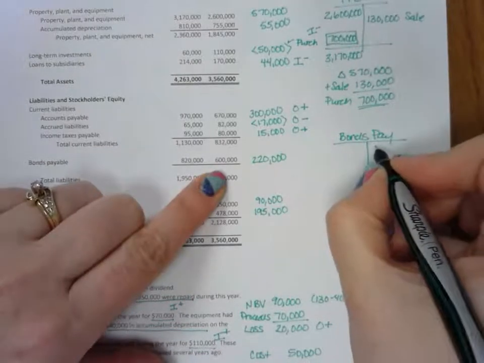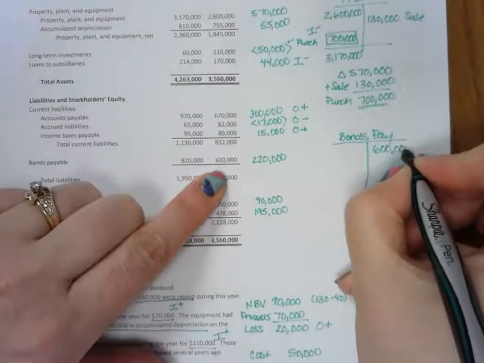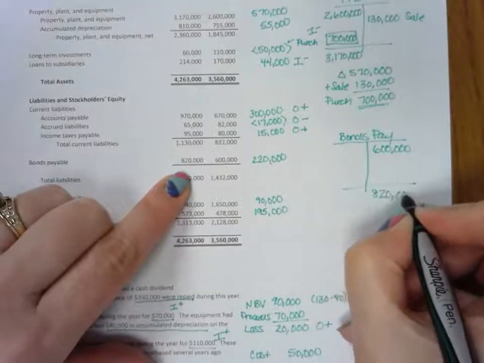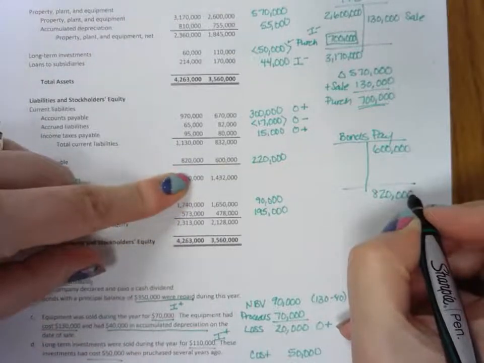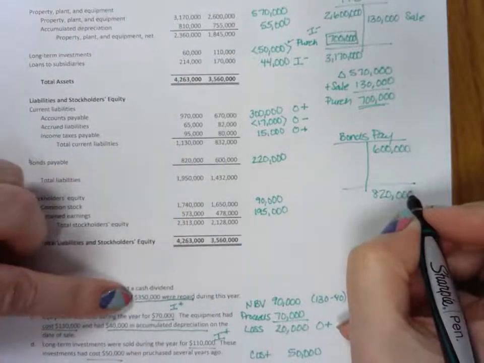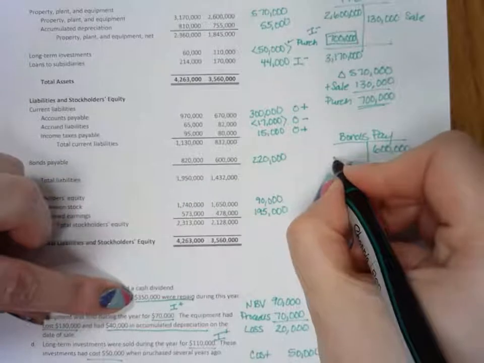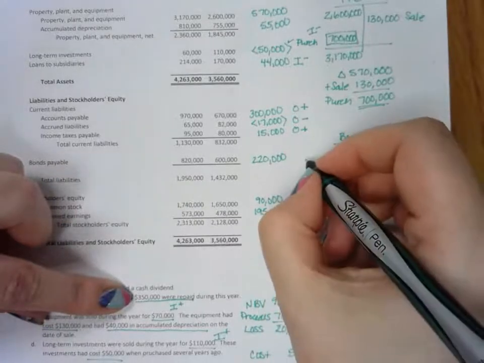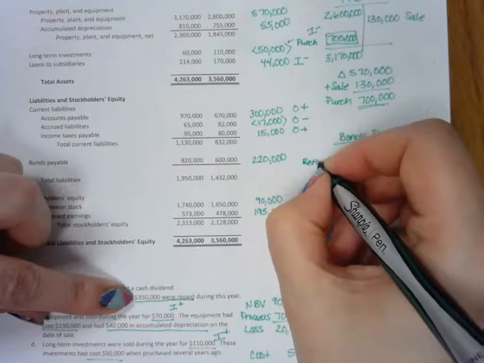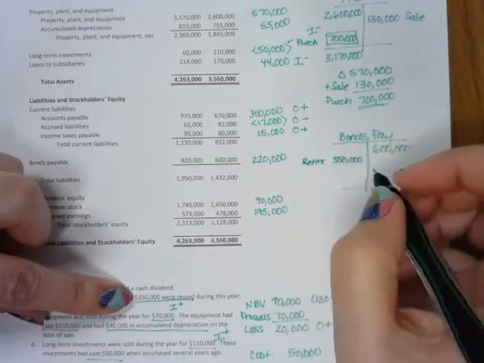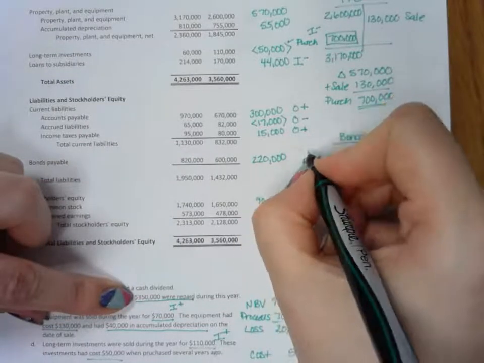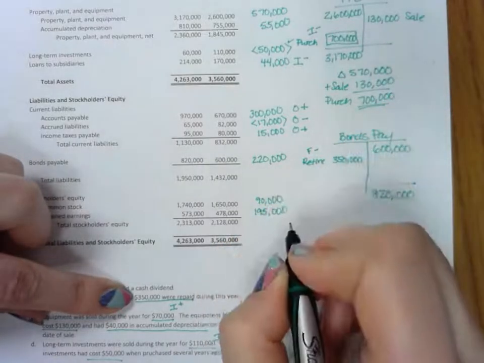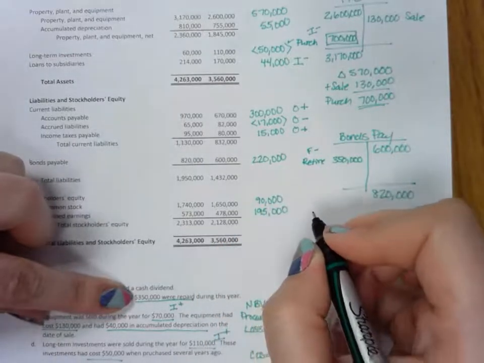Our beginning balance is $600,000. Our ending balance is $820,000. All right, it says $350,000 were repaid. So we're going to debit that to reduce it. You can put repaid or retired. And this retirement is going into financing as a negative, because when we retire bonds, we pay out that money.